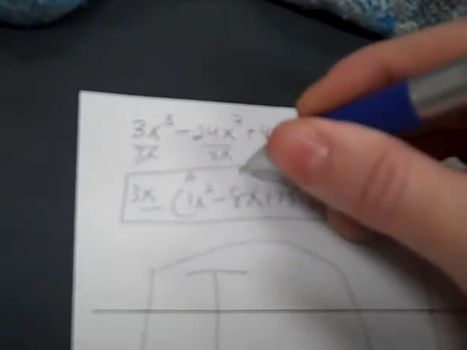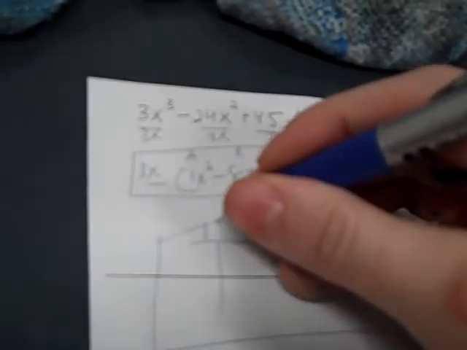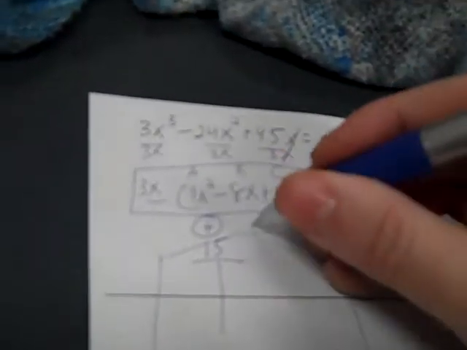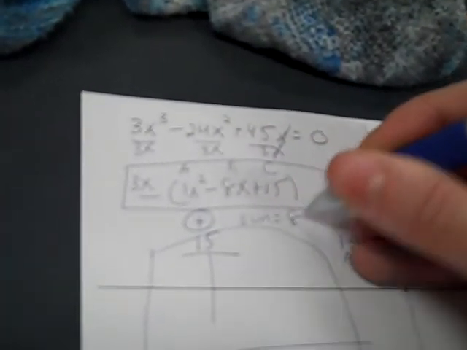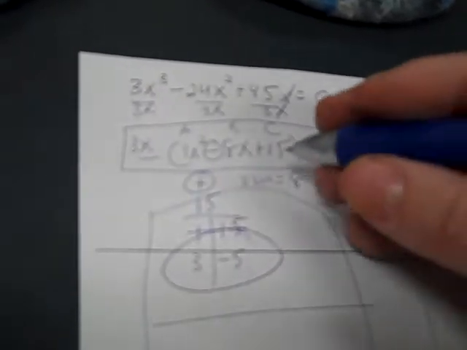I go A, B, and C. So A times C. I take positive 1 times positive 15, and that's positive 15. So since it's positive, that's a sum. So sum of 8. So 1 and 15, nope. 2's a decimal, 3 and 5, yep. So 8, you got minus 8, so I've got minus 5, and a sum would mean they're both the same, so minus 3.